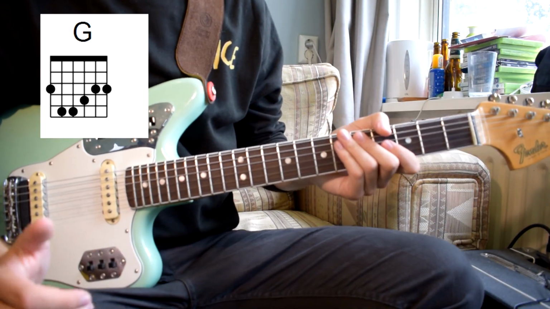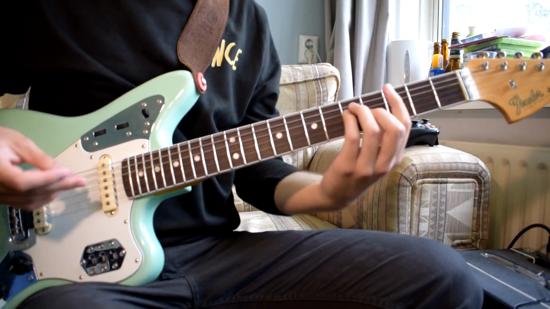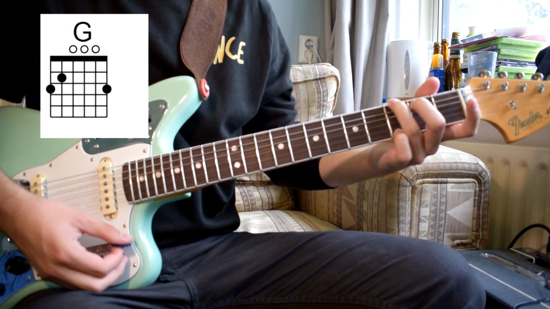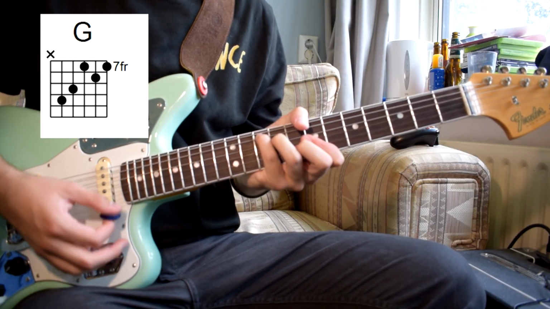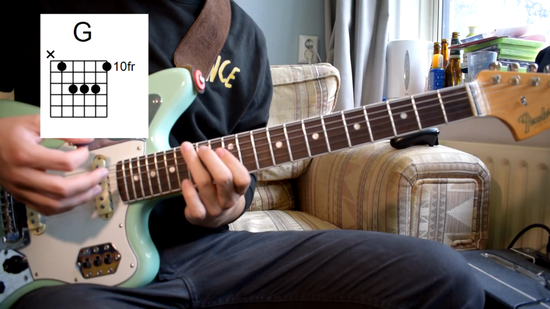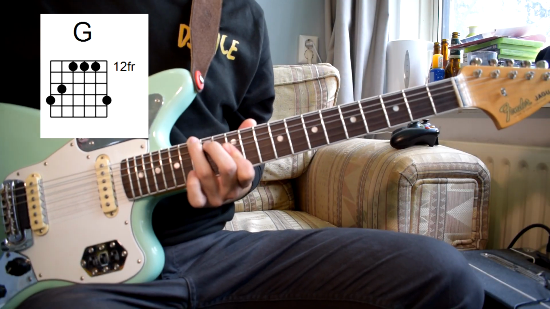It's by looking at the different finger positionings of the chords. What I mean by that is that you can play a G chord, for example, over here. You can also play it over here, over here, over here, and even over here. Lots of different places to play a G chord.